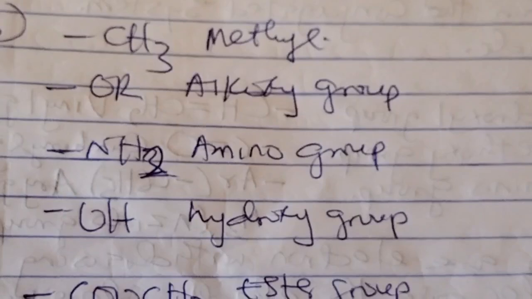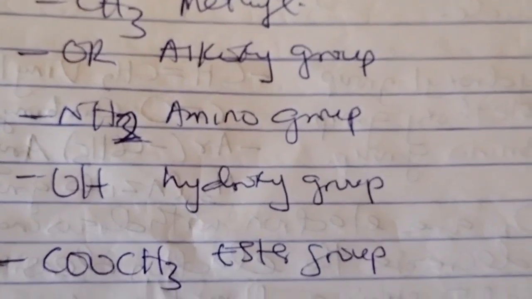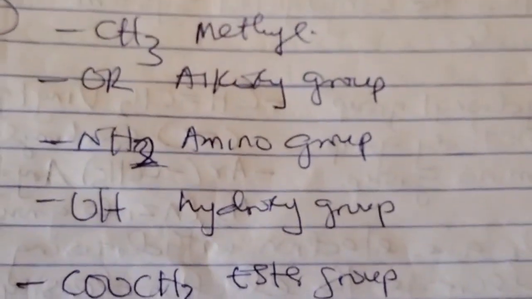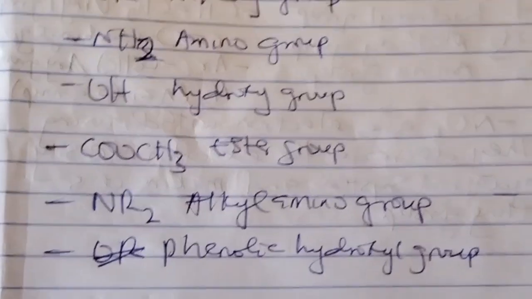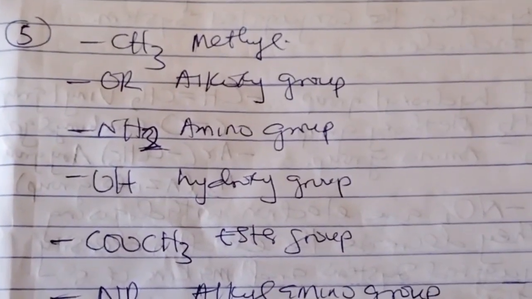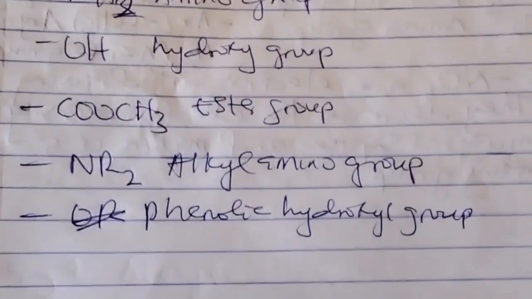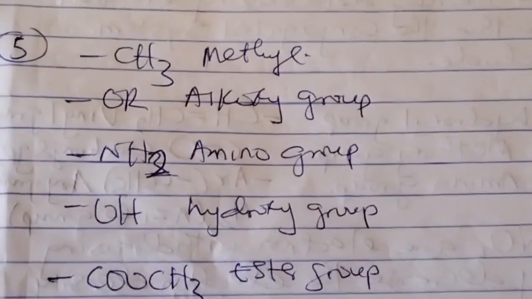In our lecture, I listed those groups that exert both positive inductive and positive mesomeric effect, so you can go through the video again to see more examples.